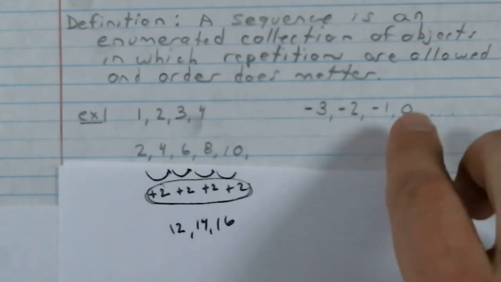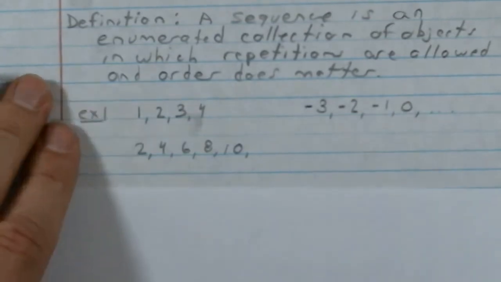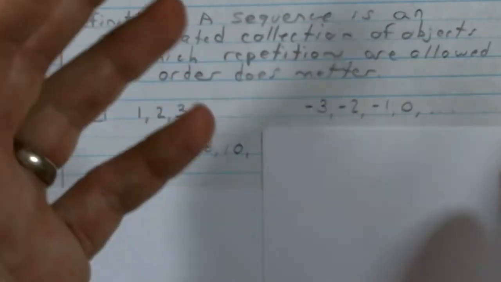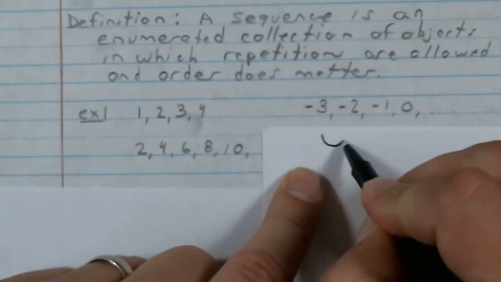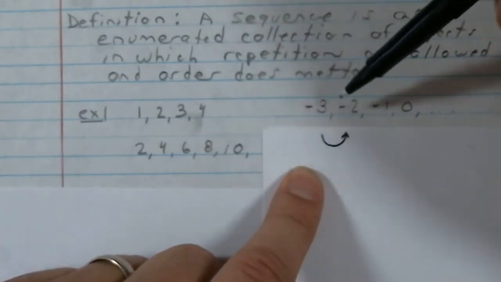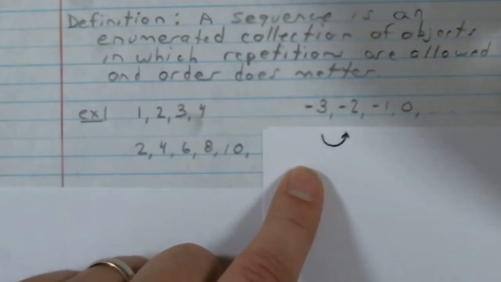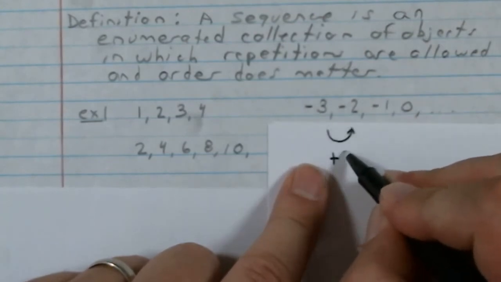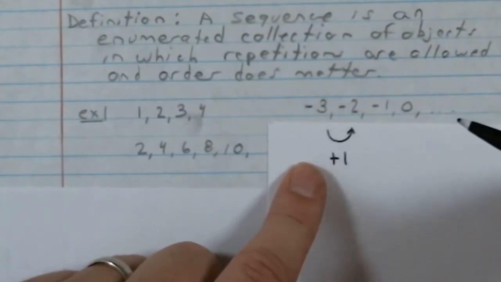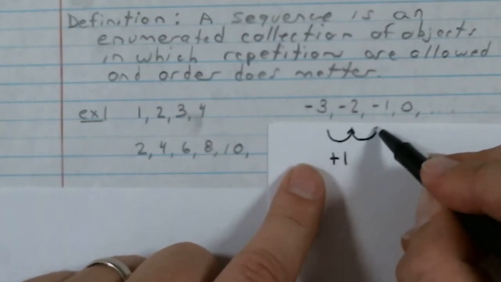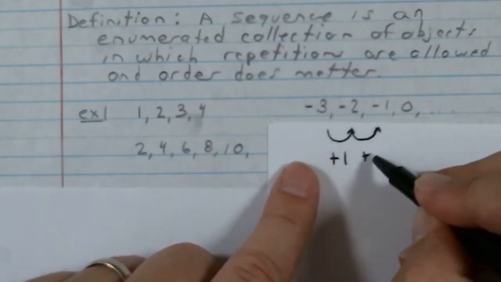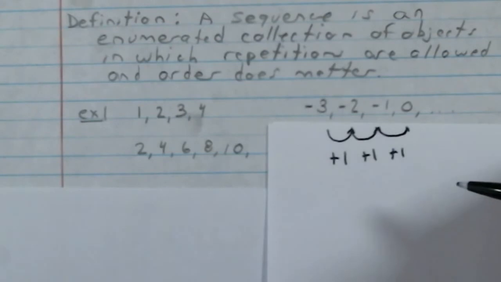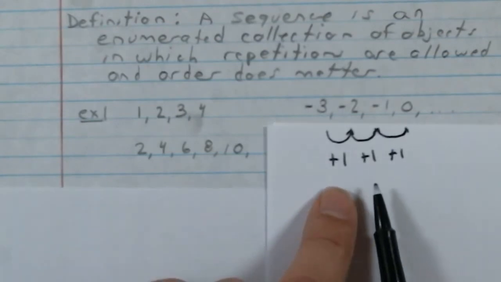Okay, hopefully this is not too bad. Now, what about this one here? We have minuses, or negatives. From -3 to -2, what's going on? If you had the number line in front of you, it looks like it goes up by 1. Positive 1, remember. What about -2 to -1? It goes up by 1 again. What about -1 to 0? It goes up by 1 again. So each of these goes up by 1.